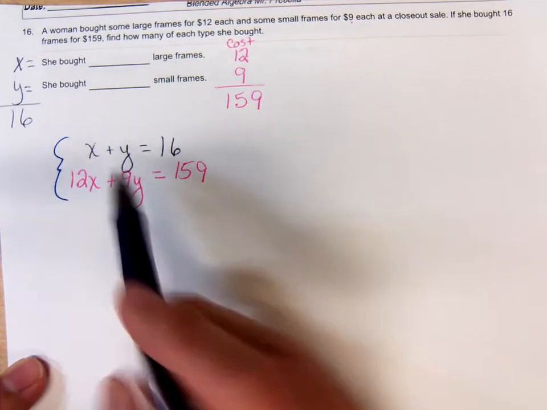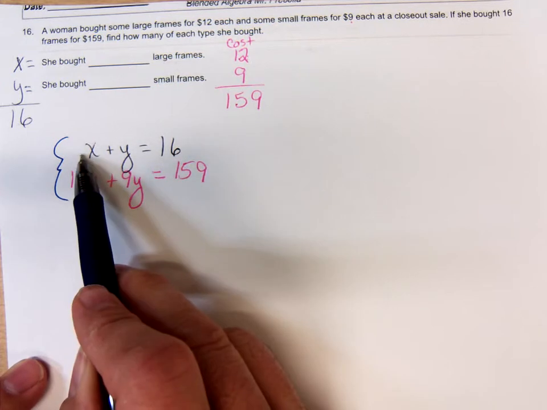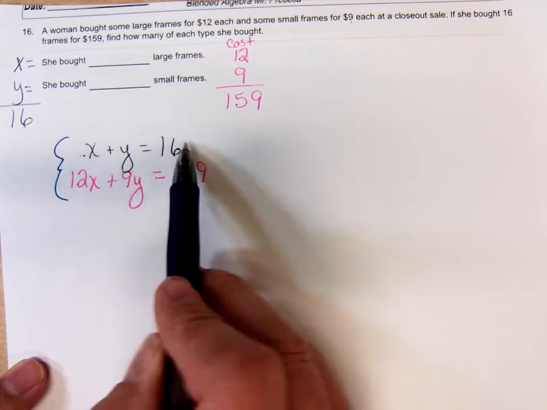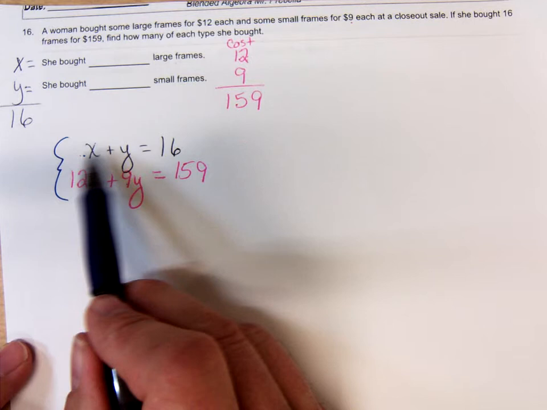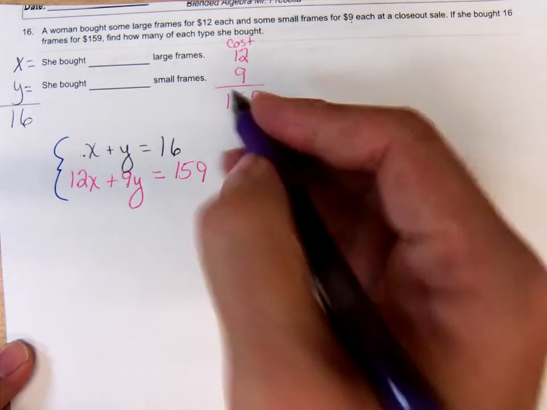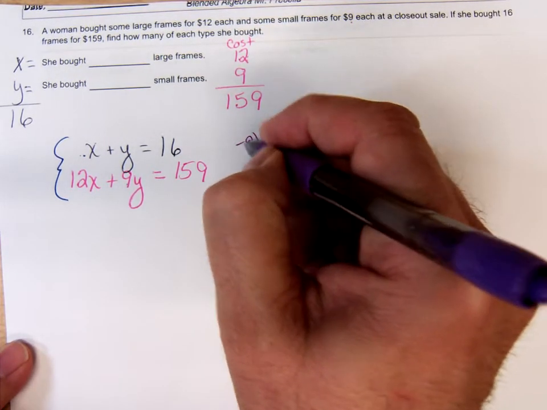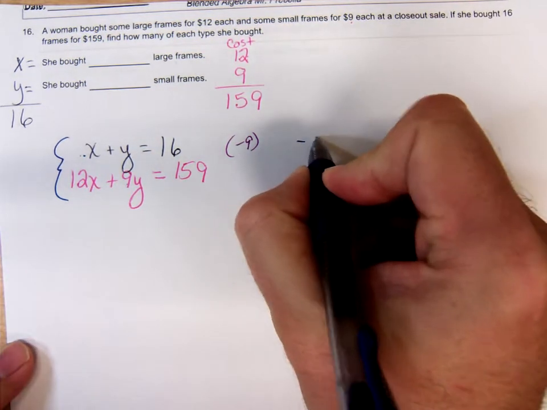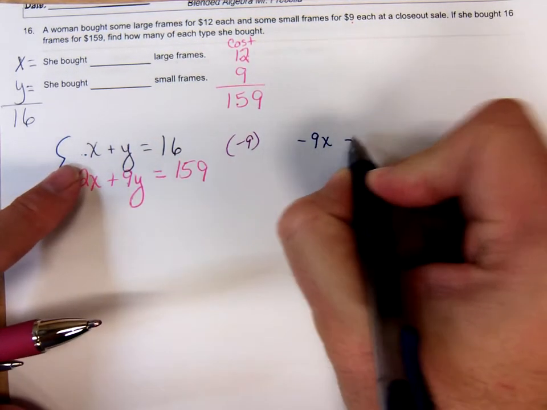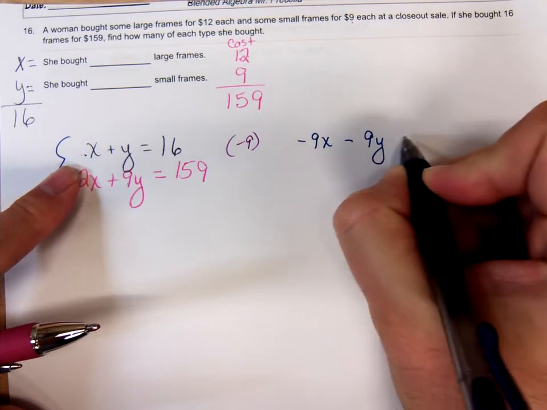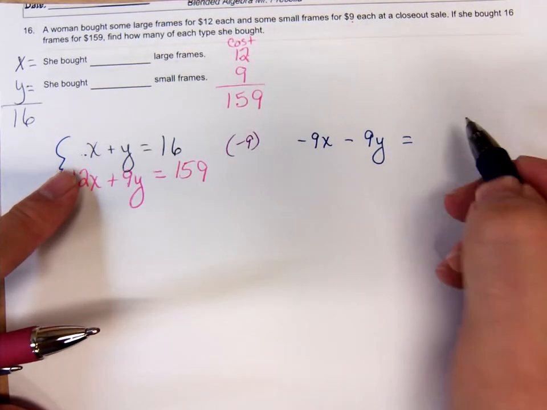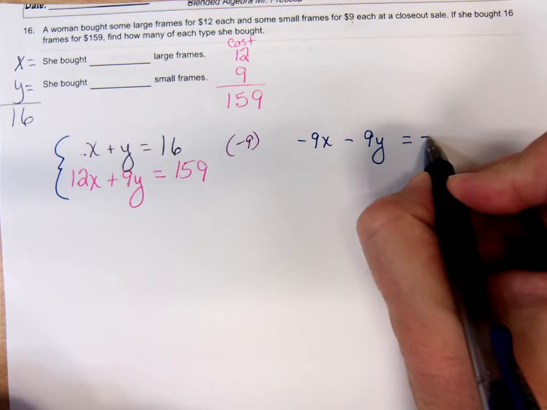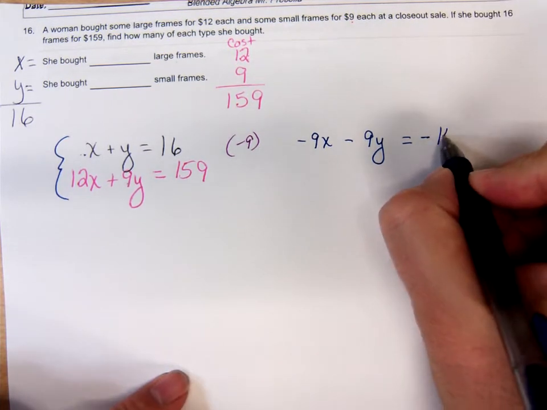I could either multiply this top by negative 12, or I could multiply it by negative 9. I think I'm going to multiply by negative 9. If you want to use substitution, that is certainly fine. We would have a negative 9x minus 9y equals 16 times a negative 9. That's a negative 144.